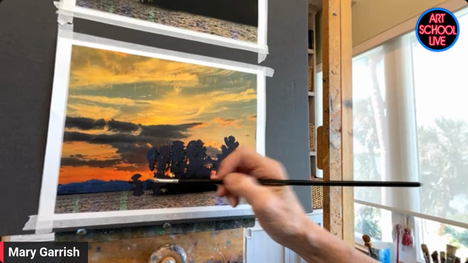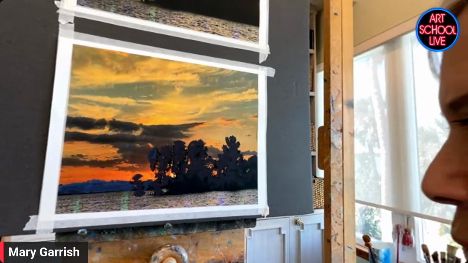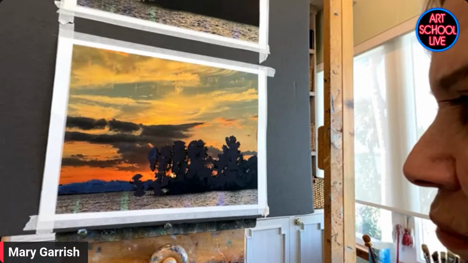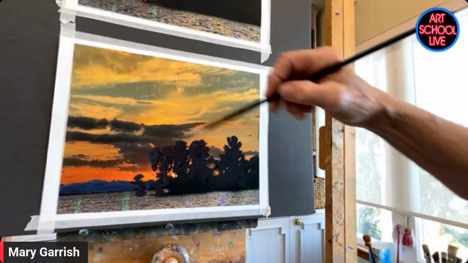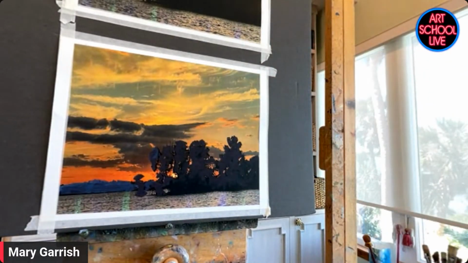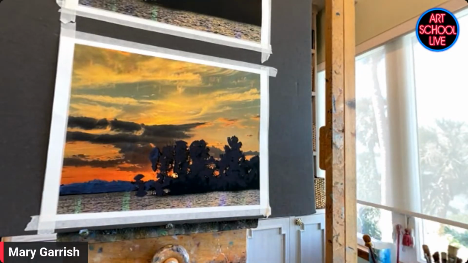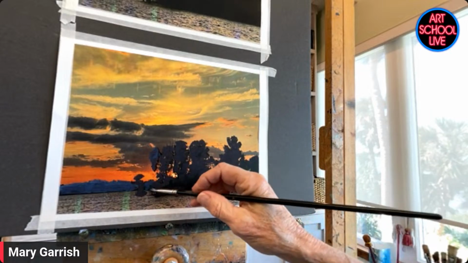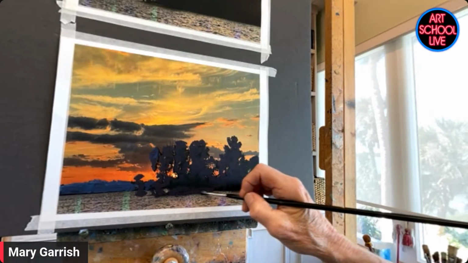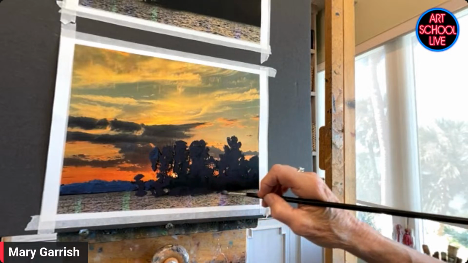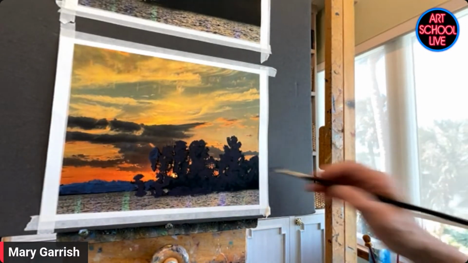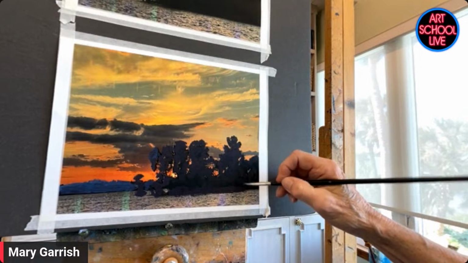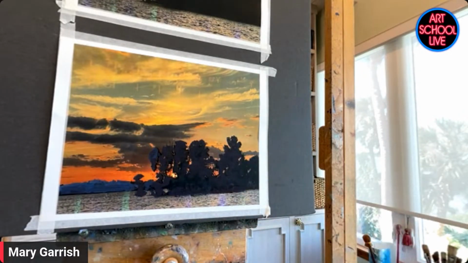So there's a question in the chat saying, would the dark tones lean warmer darks or cooler darks compared to the sunset colors? Well, these are definitely cooler than the sunset because that sunset's going to heat up a lot. And so now I'm going to deal with putting some, well, first I'm going to define this shoreline here just a little bit. And then we will deal with coming in on top of those trees with some darker greens.